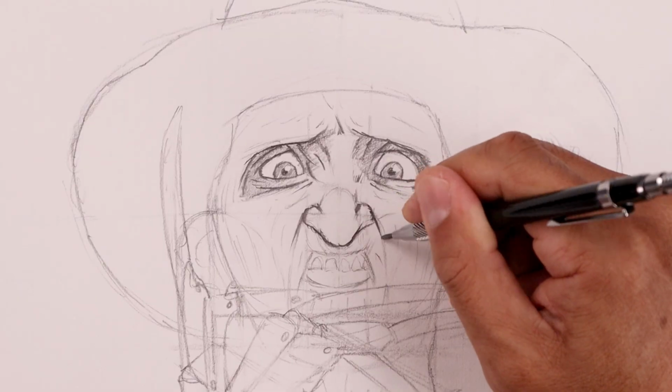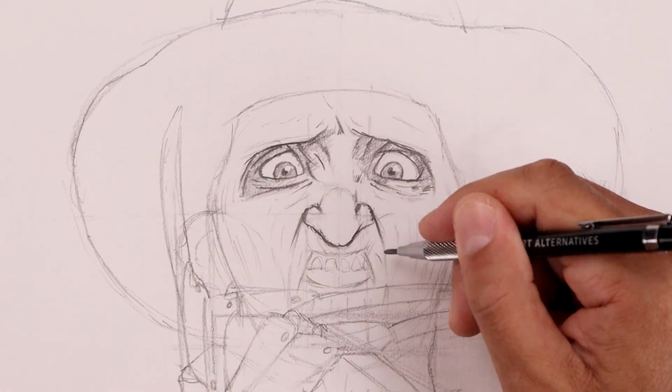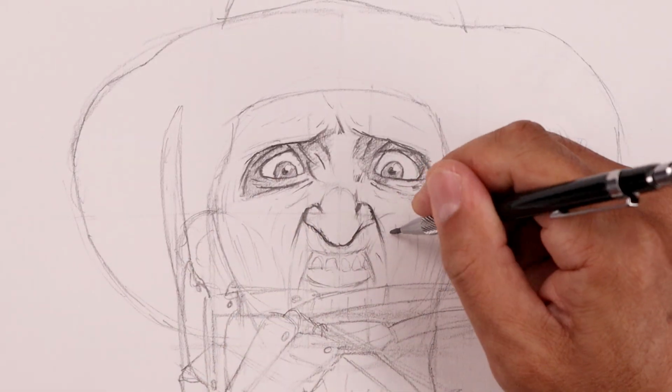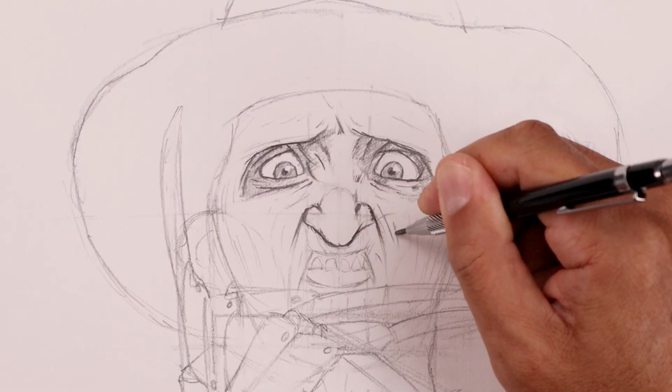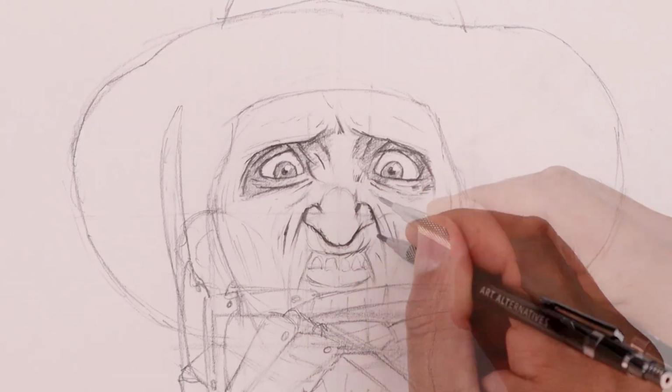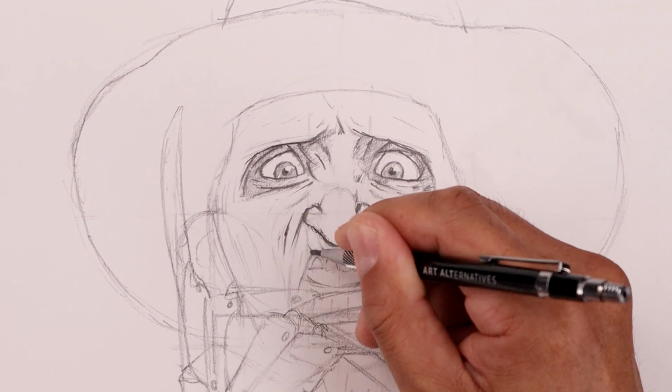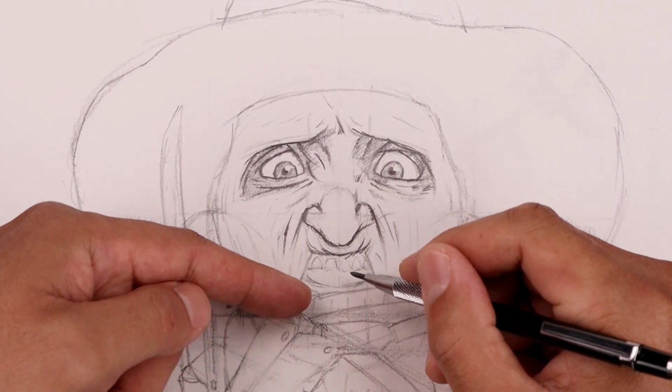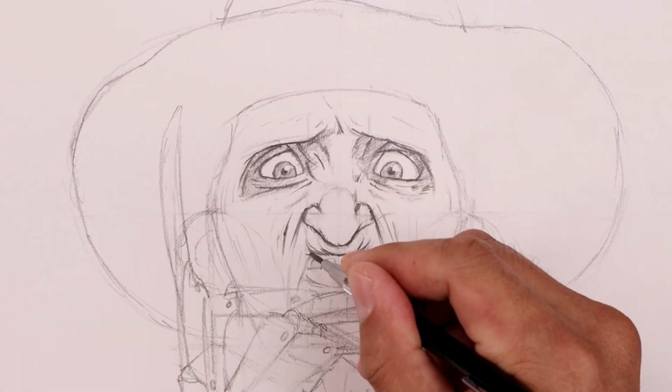And we're just stretching the skin around the side of the nose and going around the mouth. Just pulling some tension lines going around. And then stretching that skin around the mouth. So you can see we're just pulling this up underneath the nose.